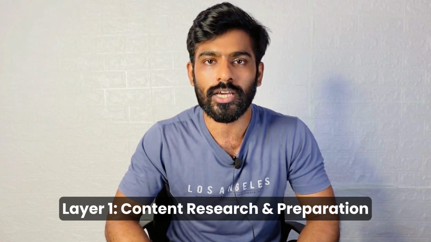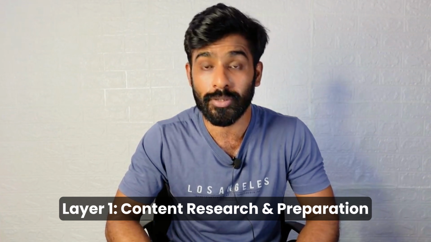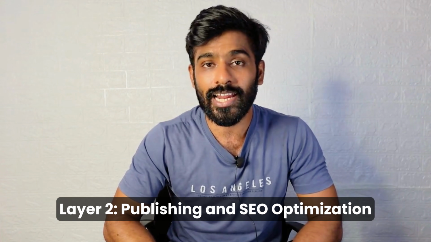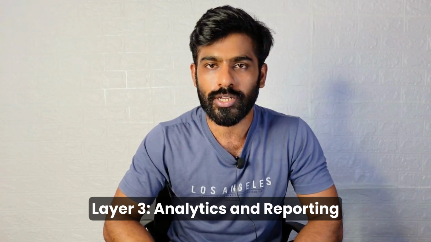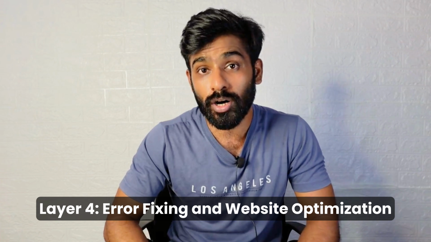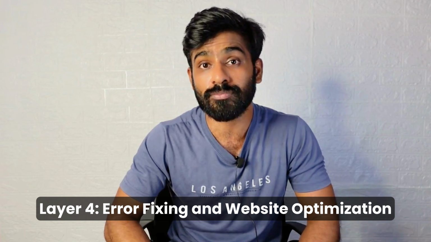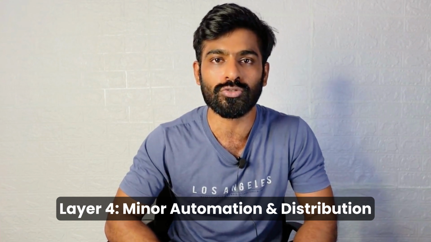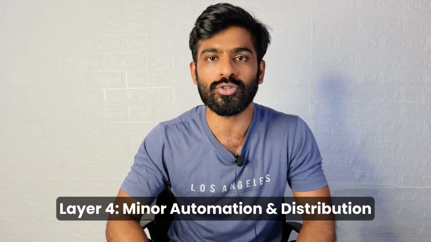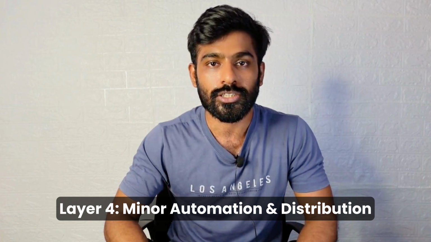And the system that I built is basically a 5-layer system. First layer, we have content research and content preparation for blogging, and layer 2 is publishing content and SEO optimization, and layer 3 is analytics and reporting, and layer 4 is finding the bugs and fixing them, and making your website better. And layer 5, we have a minor automation and distribution to the social media. We are going to distribute the content that we have created on social media.